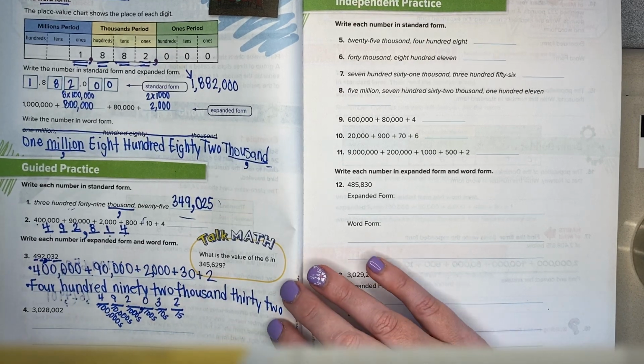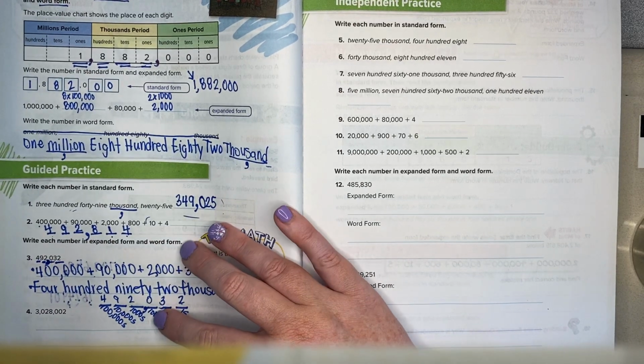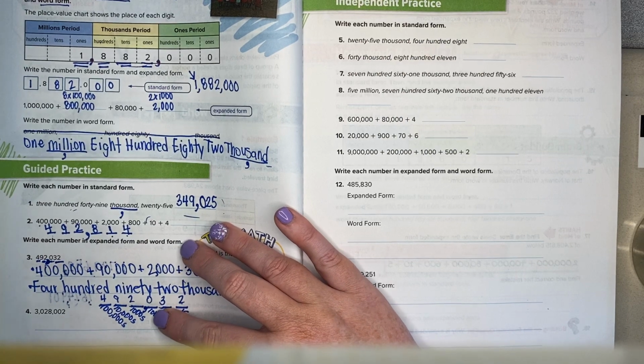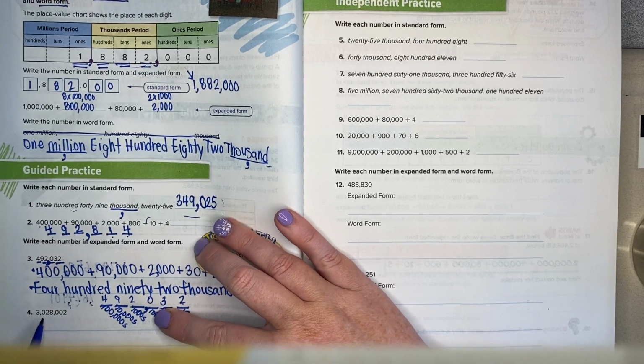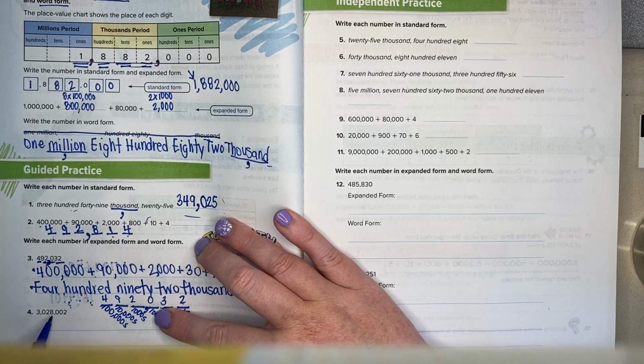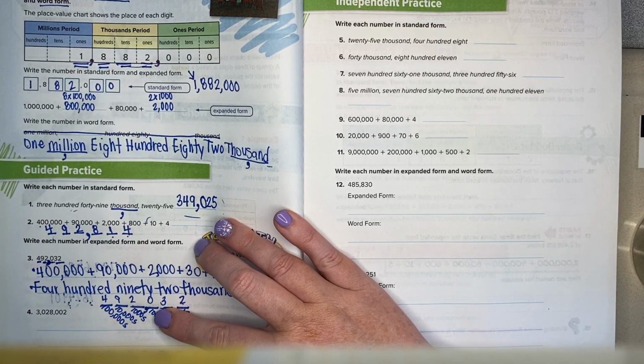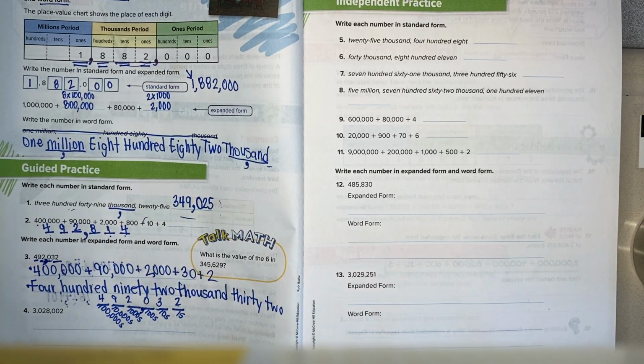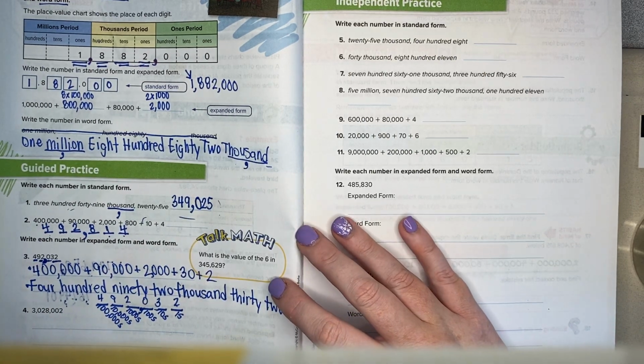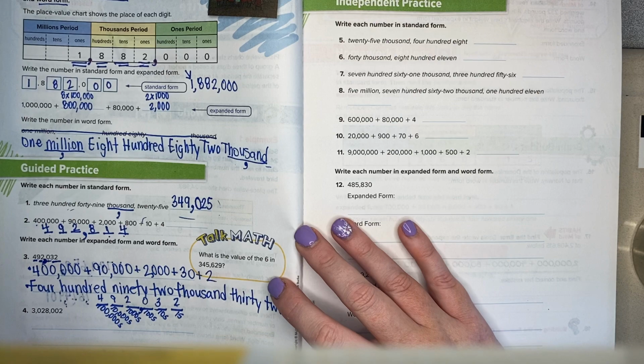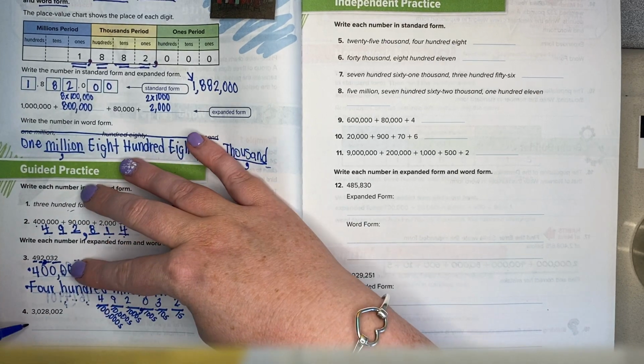Okay? So now, if I plug in that number, I have 3 in the millions place, 0 100,000s, 2 10,000s, 8 thousands, 0 hundreds, 0 tens, and 2 ones. Okay? So if I'm going to write that in expanded form, I'm going to say 3 1 millions, which would be 3 million.